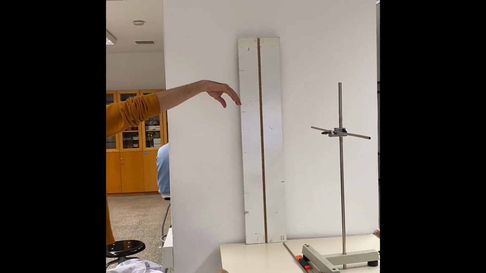So the process: in the first part, the wooden object, which I call M1, which is 18.79 gram, will be released from a height of 60 centimeter and I will measure the time it takes to reach the ground. Then I will release the other wooden object, which I call M2, which is 85 gram, from the same height and measure the time it takes to reach the ground.